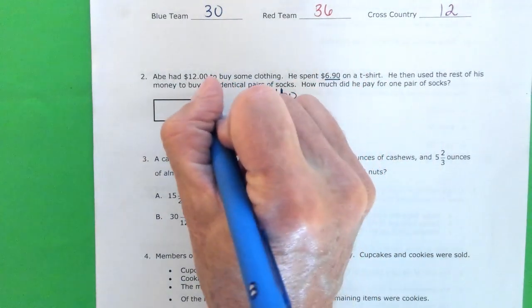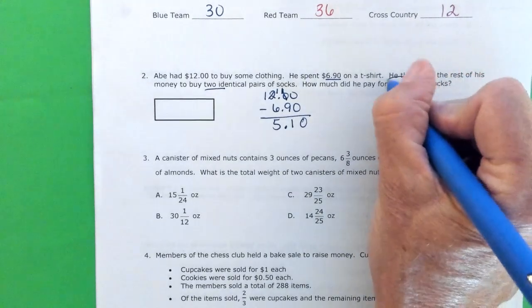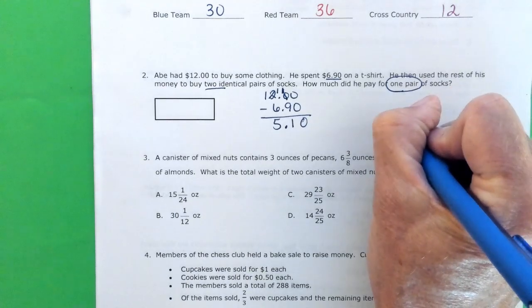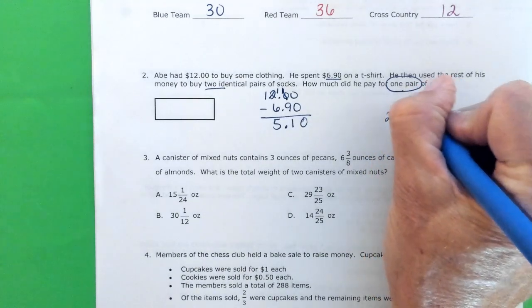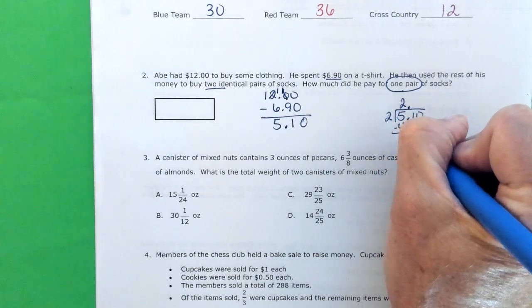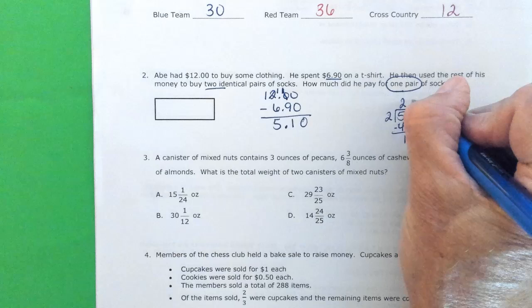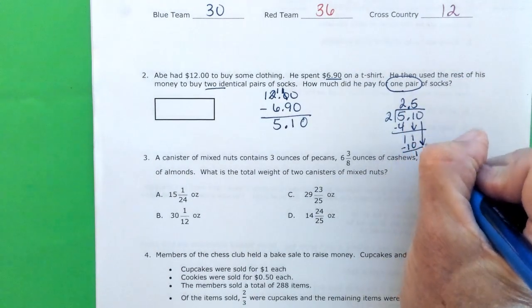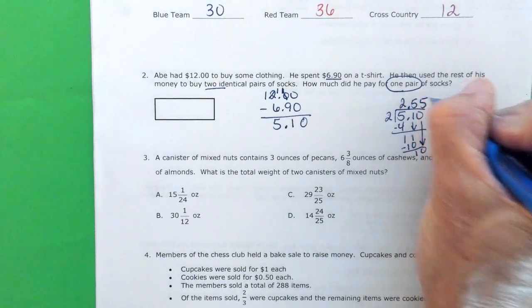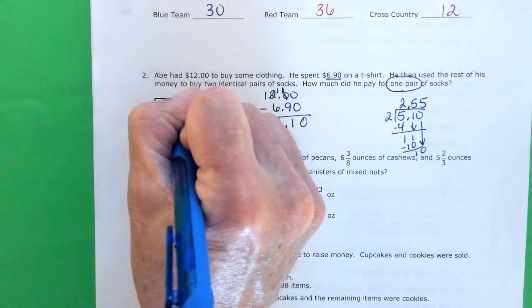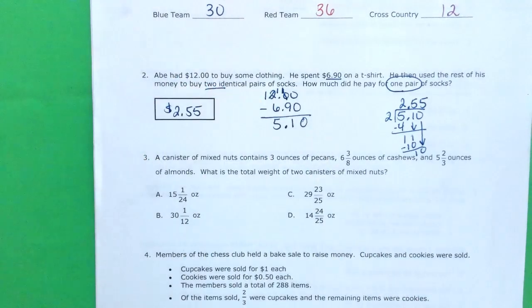Okay, now he bought 2 pairs of socks. They want to know how much it is for 1 pair of socks. So I'm going to take my $5.10, divide it among the 2, and I get 2. 1 left, bring down my 1, 2 fits into 11 5 times. Okay, so that gives me 10. I got 1 left, I'm running out of room. 10 again, all right, so another 5. So it looks like on 1 pair of socks, he spent $2.55.